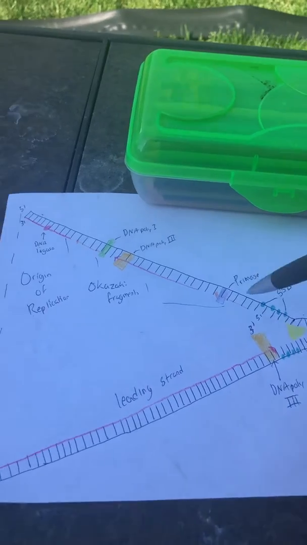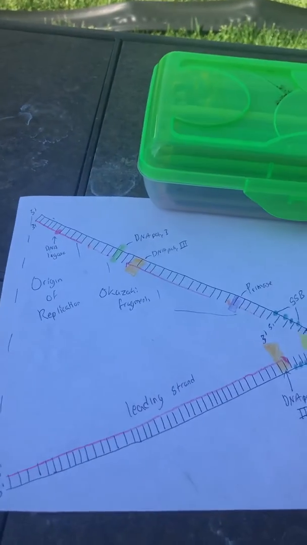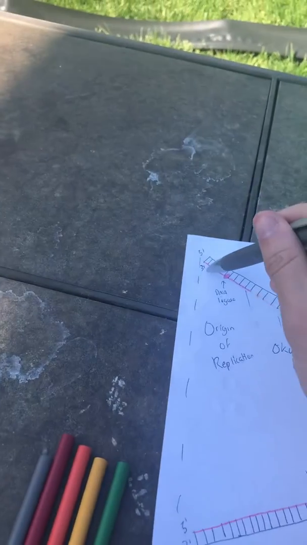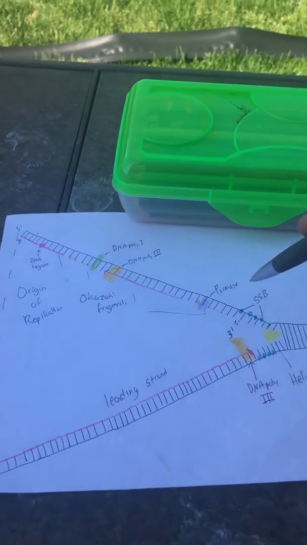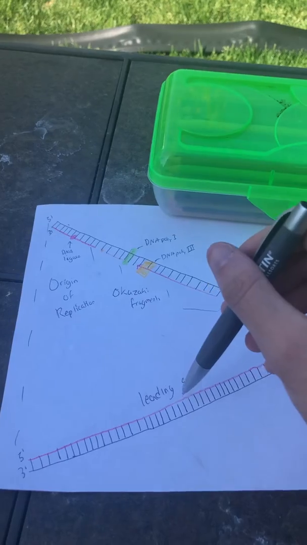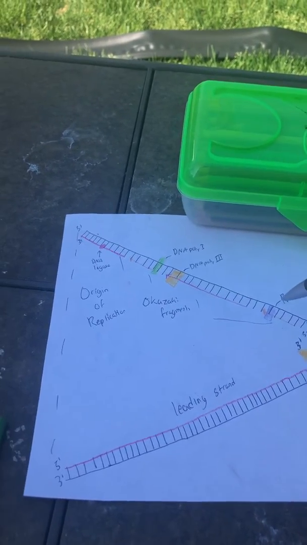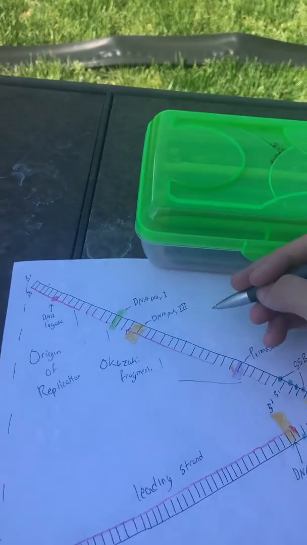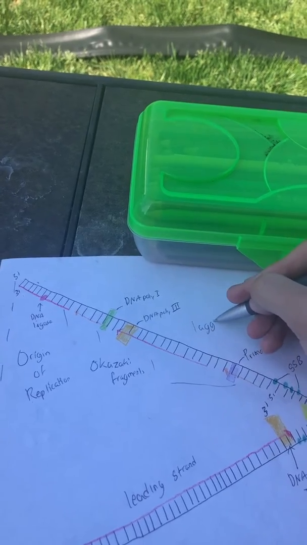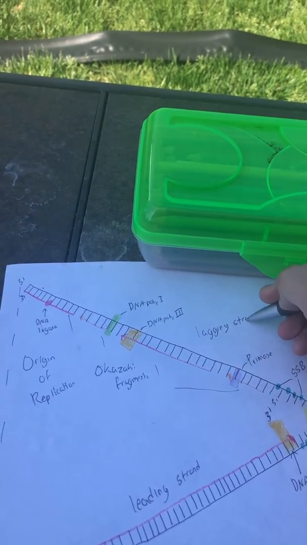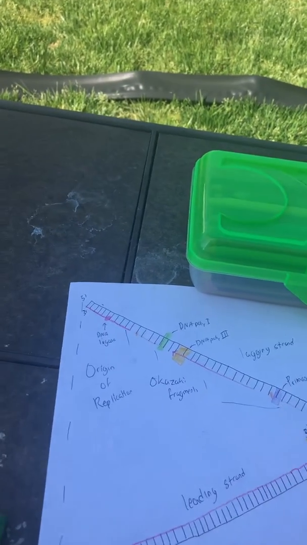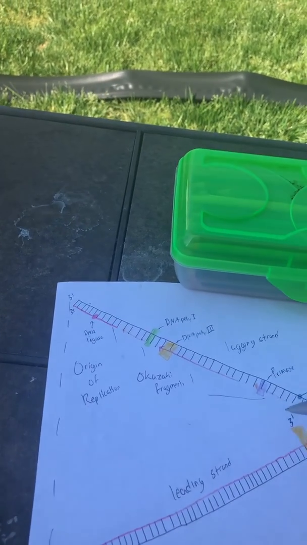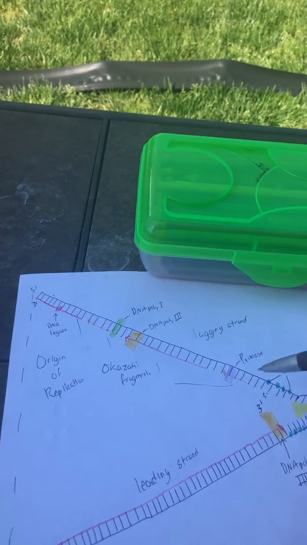So, what about this strand, however? This strand is going from the 5' end to the 3' end of the DNA to keep that anti-parallel nature. So, we can't continuously replicate as we would with this strand. So, we have to use what will be termed the lagging strand, and it is going to create what's known as Okazaki fragments to properly replicate this DNA.